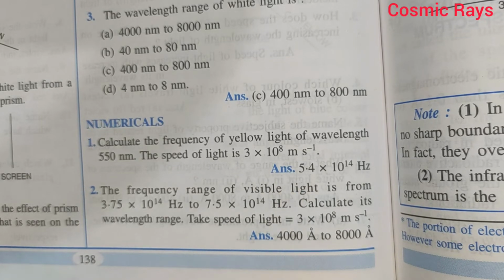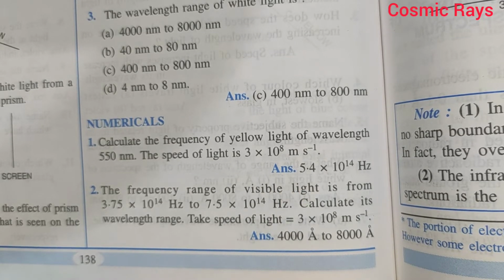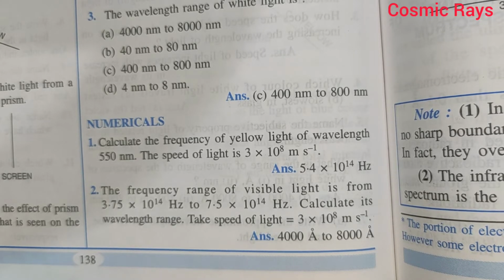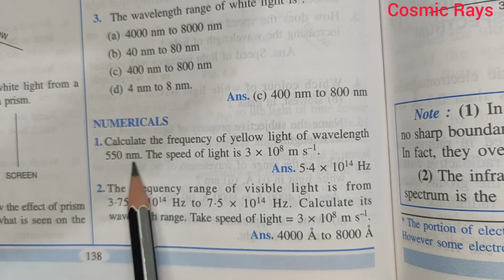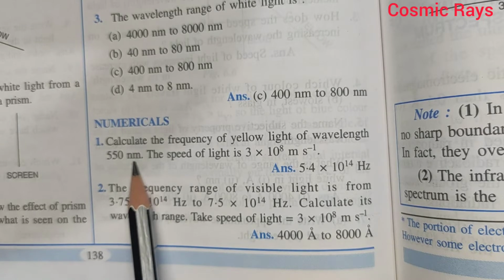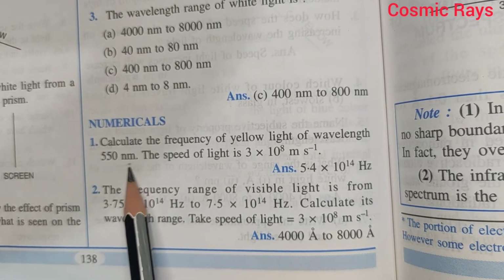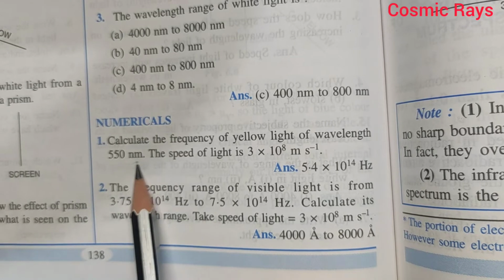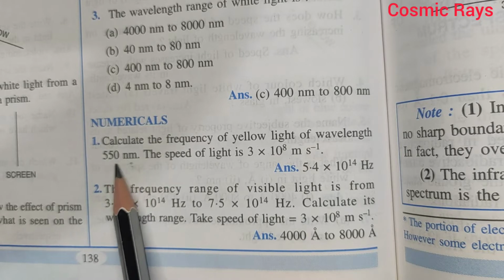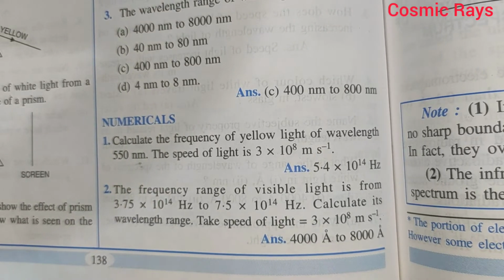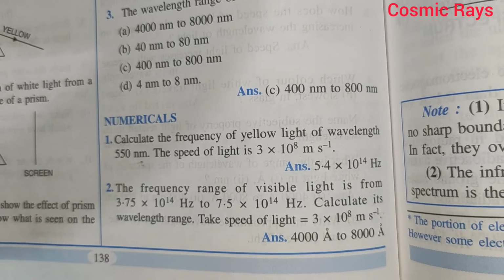Now here we will be using the formulas that you have learnt in class 9. The formula, if you remember, is that the speed of light is equal to frequency multiplied by the wavelength of light. So we are going to use that here. Now here they have given the wavelength in nanometer, so we will have to convert it into meter. Again, these conversions you have done in the very first chapter of class 9, so we will be using that. 1 nanometer is 10 raised to the power minus 9 meter, so we will multiply this with 10 raised to the power minus 9 and convert it into meter, and then we will proceed.